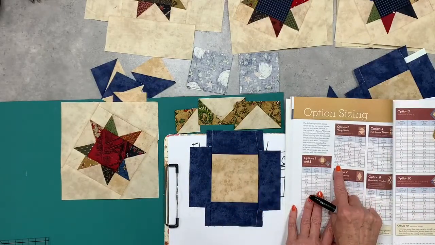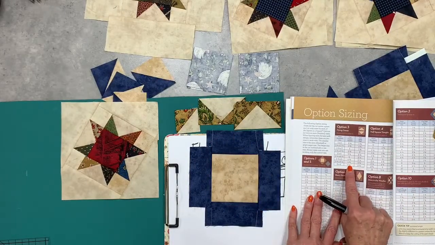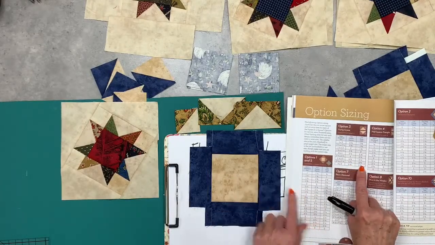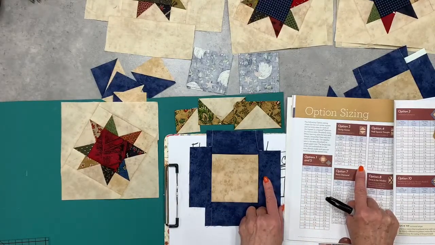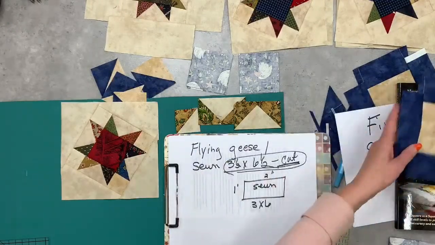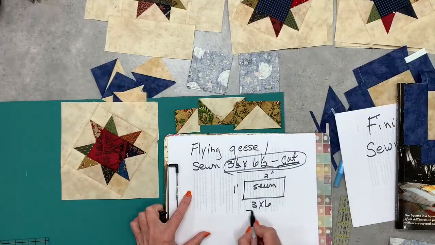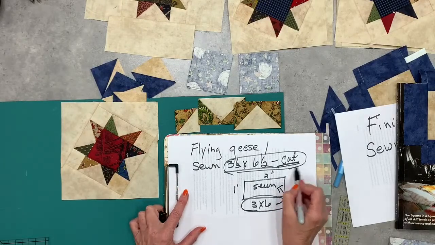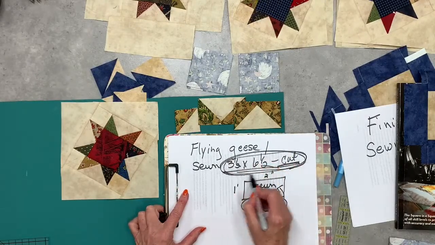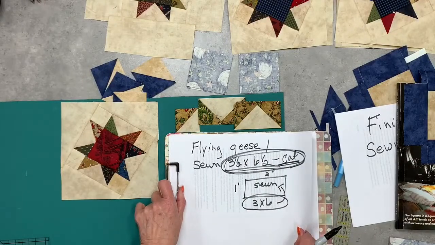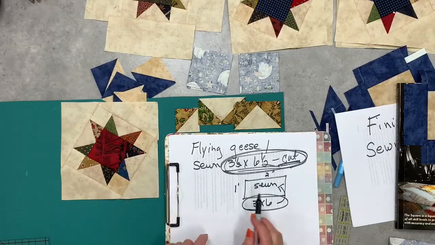So you find the size you're looking for and just drag your finger across horizontally to the center square, and then drag your finger across to the cut size of the width of that strip. For those measurements, it says it's going to be a 3 by 6 sewn, which means cut, it's going to be a 3.5 by 6.5. And that's the way the charts work.